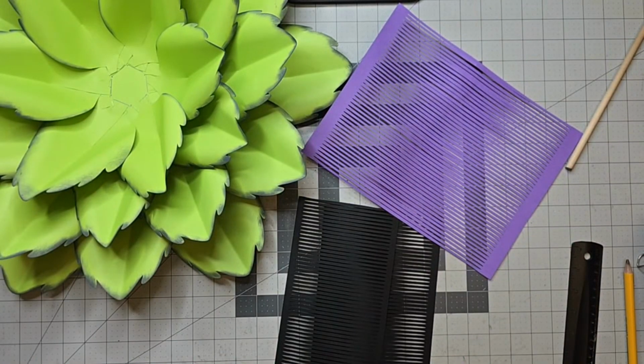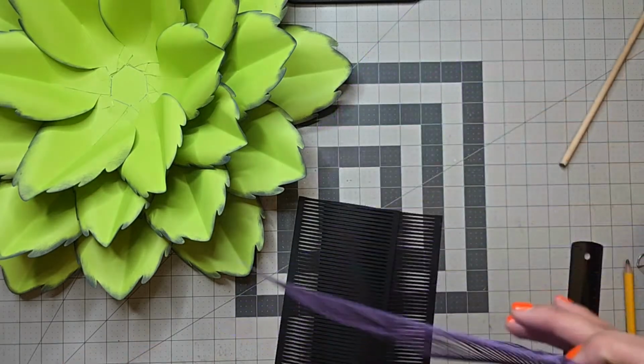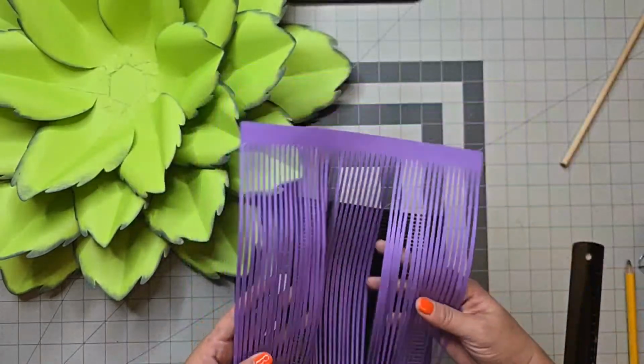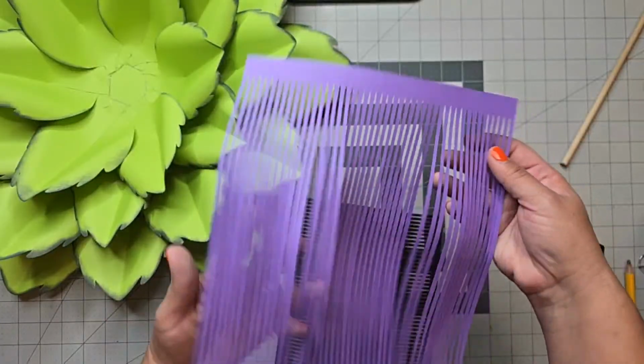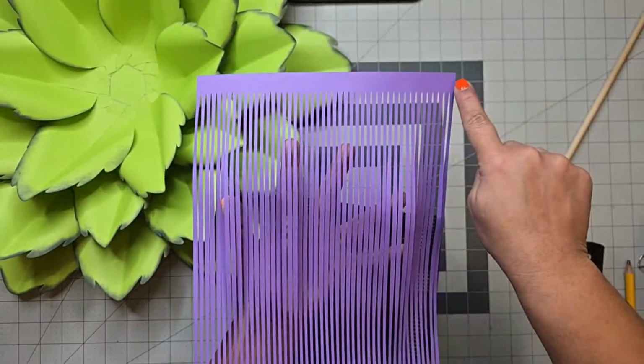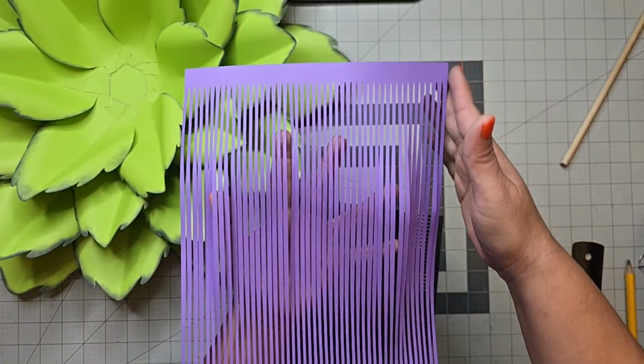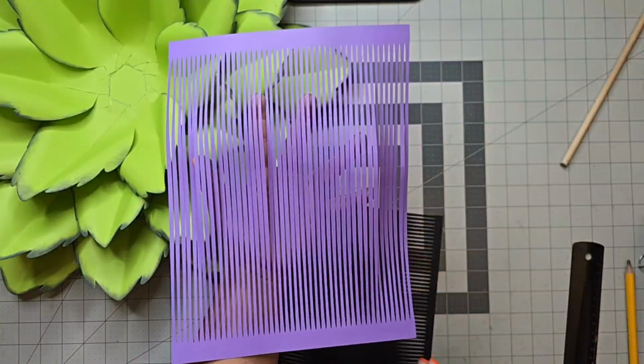Let me see if it's on my canvas still. Oh, nope, it is not. Hold on. I've been using this specific center design for such a long time. So the measurements for this larger outer piece is 8.3 inches by 10.8 inches, okay?